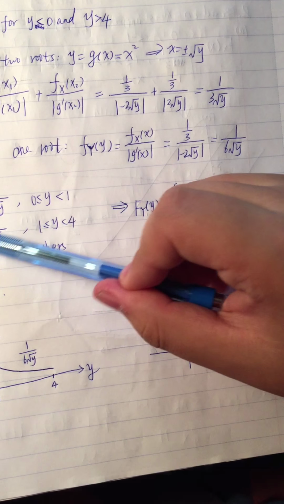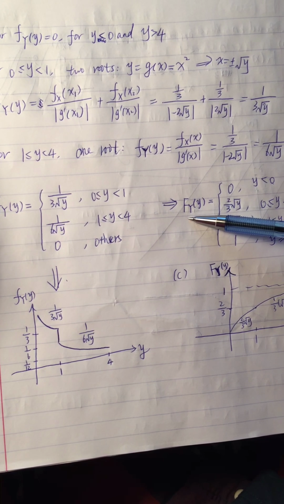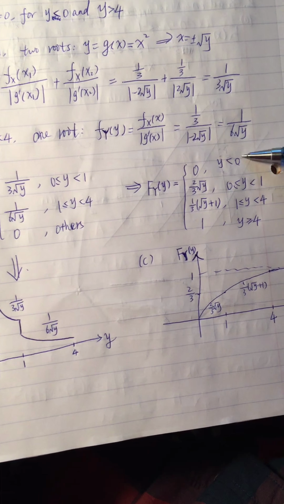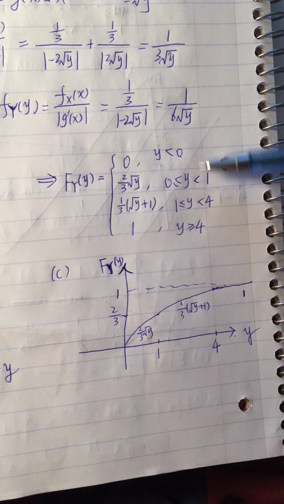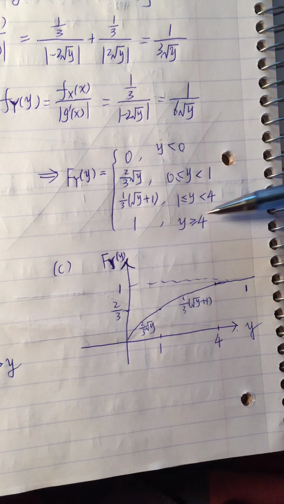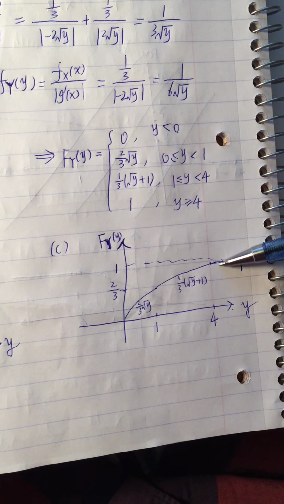And from f_Y, we can get the CDF F_Y from 0 to 4. That is 0 for y less than 0, then 0 to 1, 1 to 4, and 1 for y more than or equal to 4. And we can easily get the graph like this.